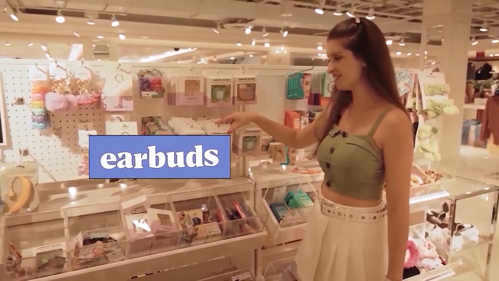This is also not correct. Earbuds holder? I cannot say earbuds holder. Earbuds is a plural, but if I use it as an adjective, I have to eliminate the S. I say earbud holder. I know there are two earbuds, but it's an adjective. This is an earbud holder. It holds two earbuds, and it's called an earbud holder.